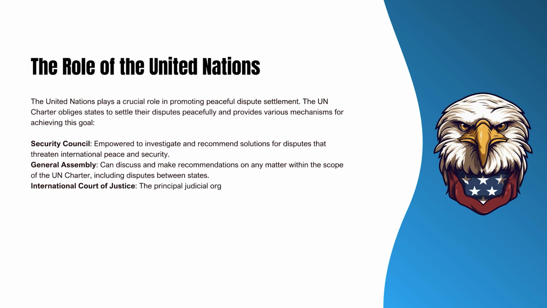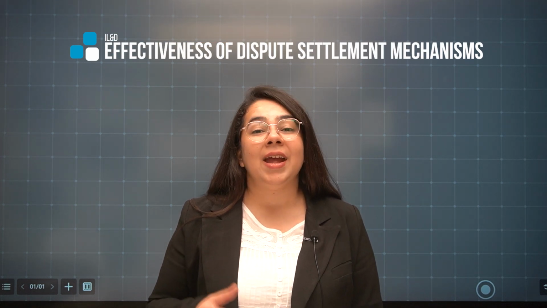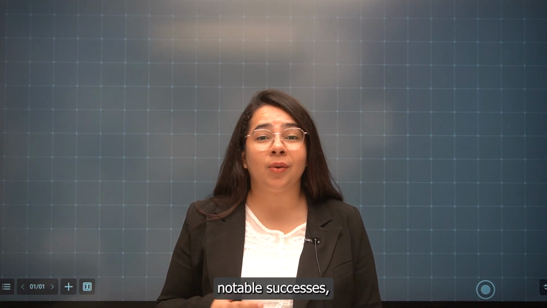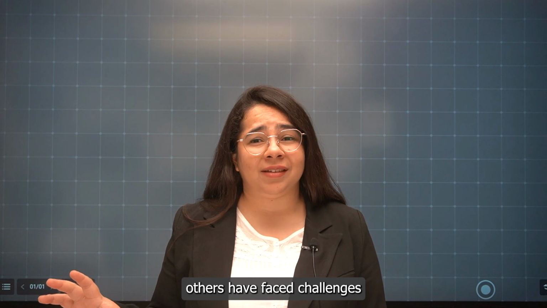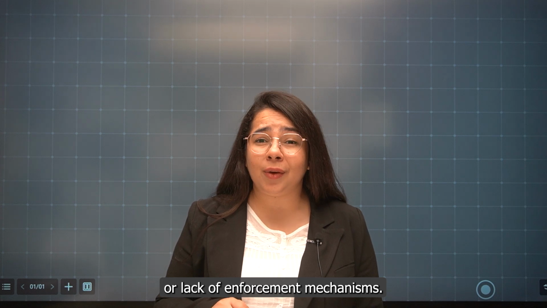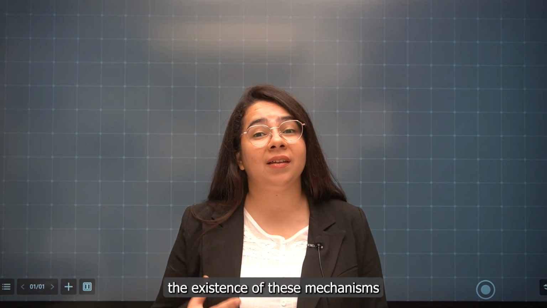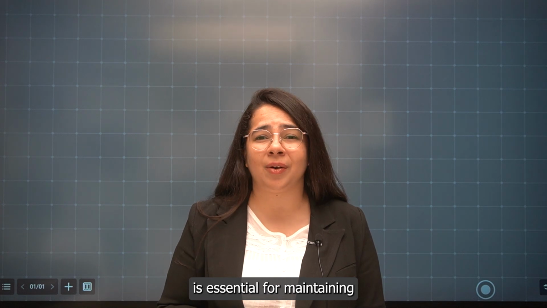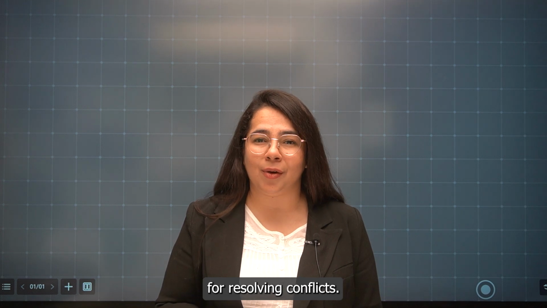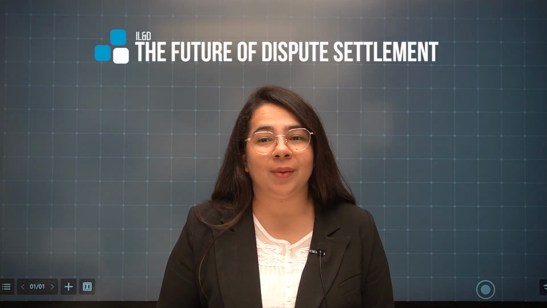The principal judicial organ of the UN, providing advisory opinions and resolving disputes between states. Effectiveness of dispute settlement mechanisms. The effectiveness of dispute settlement mechanisms varies. While some have achieved notable successes, others have faced challenges due to political considerations, resource constraints, or lack of enforcement mechanisms. However, the existence of these mechanisms is essential for maintaining a rule-based international order and providing peaceful avenues for resolving conflicts. The future of dispute settlement.